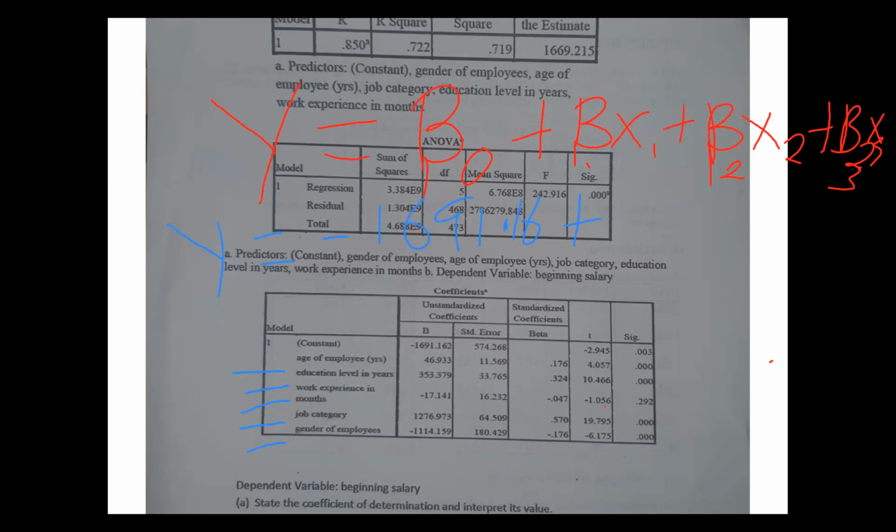What is the coefficient of the age of employees? These are the coefficients you're given, so which one corresponds to the age of employees? 46.993. Then you can put x1, which refers to the independent variable under concern, the age of employees. Let's call x1 age of employees.